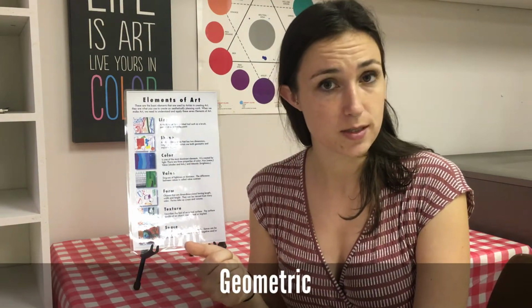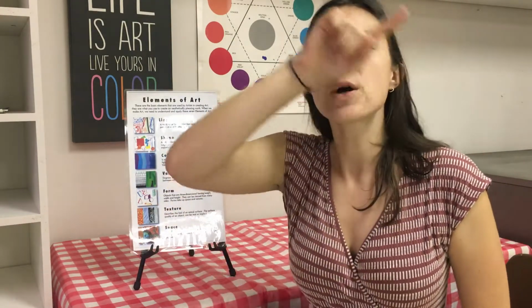The first category is geometric shapes. Geometric shapes are mathematically perfect shapes. Think about that perfect circle. There is not a flaw in that circle. Think about a rigid triangle with three lines connecting it to make a sharp, pointy, perfect triangle that when you fold it in half, it's the same on both sides. Those are examples of geometric shapes.